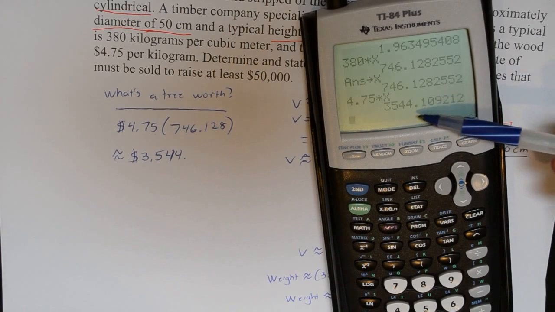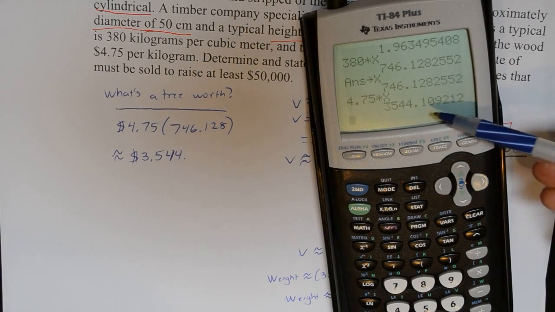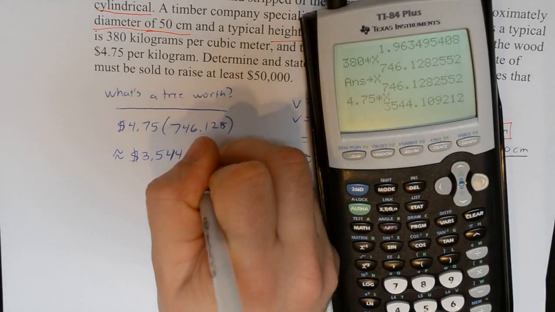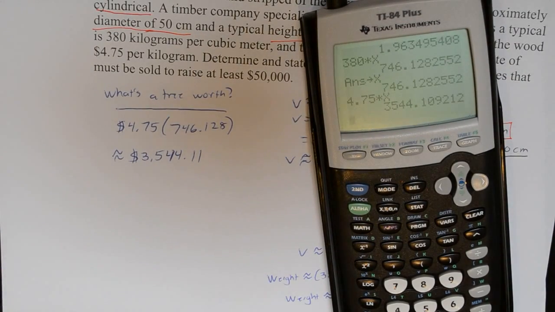And now this time I'm going to round. Why? Can I have $0.109212? No. So I'm going to round this to 0.11 because that would be 11 cents, right? And since we're talking dollars now, that's the only thing that really makes sense. See what I did there?